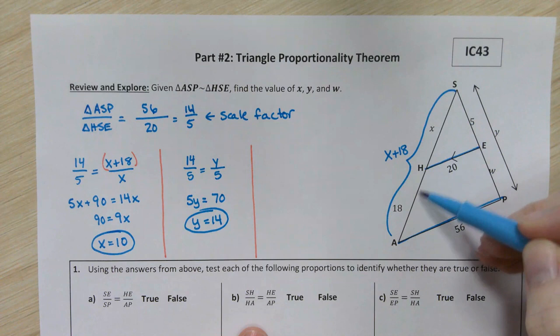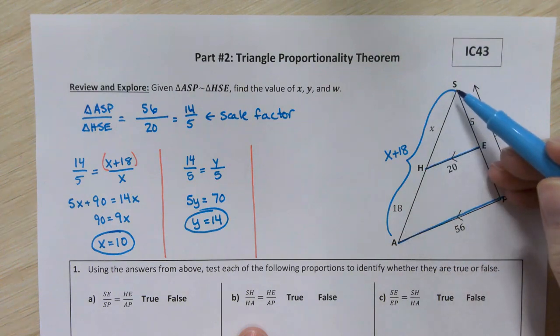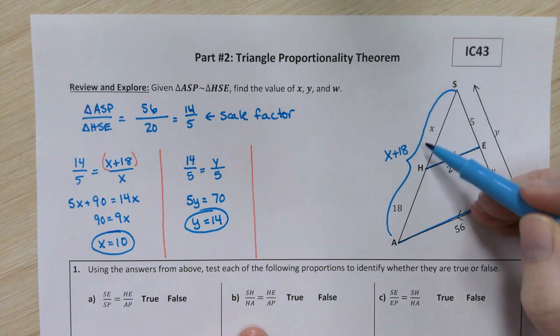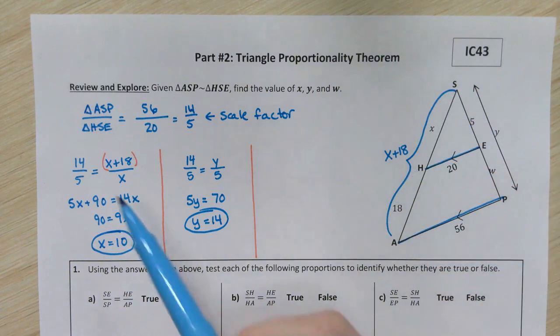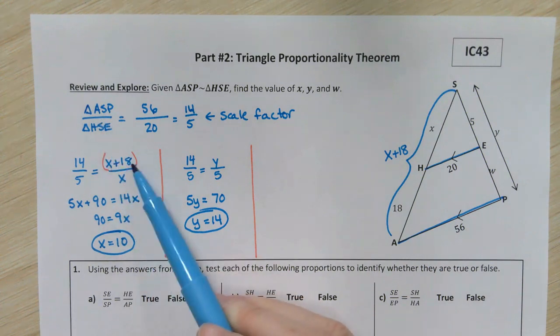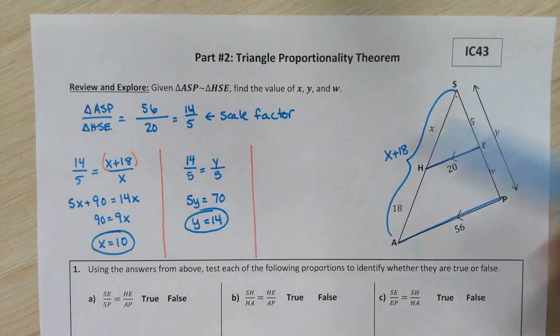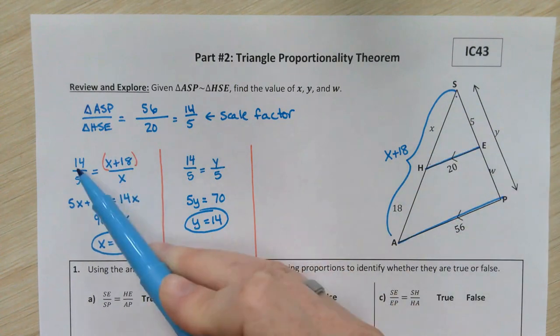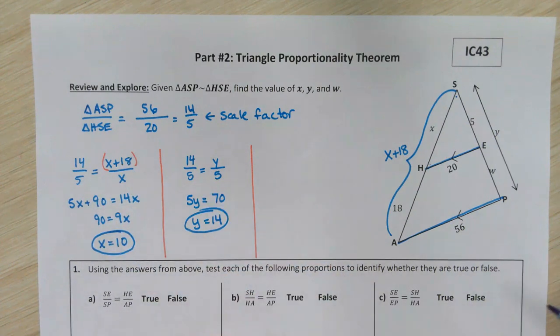That allowed me to use the segment addition postulate, or required me to use it, because I needed to add X and 18 together to talk about how long side AS was. That becomes the numerator. That matches up with side HS, which is X for the denominator, and then cross products and solving led me to X equal to 10.